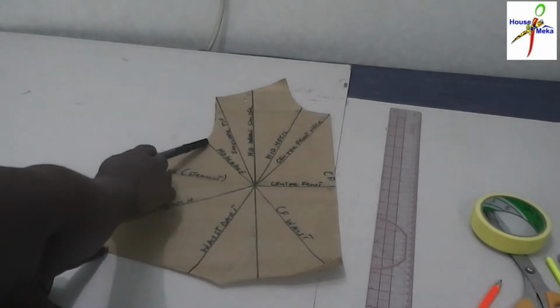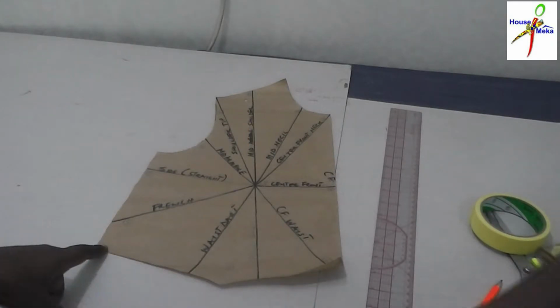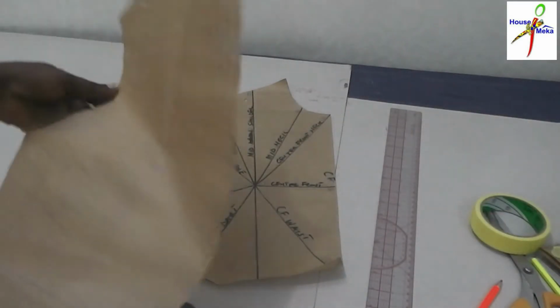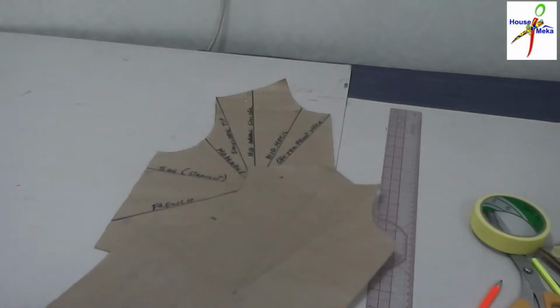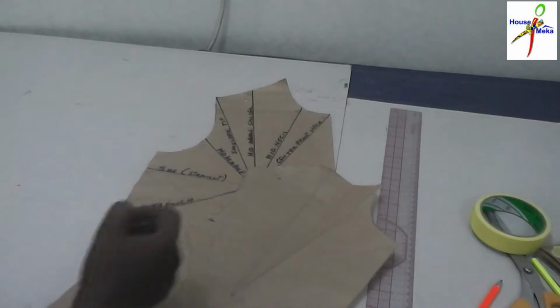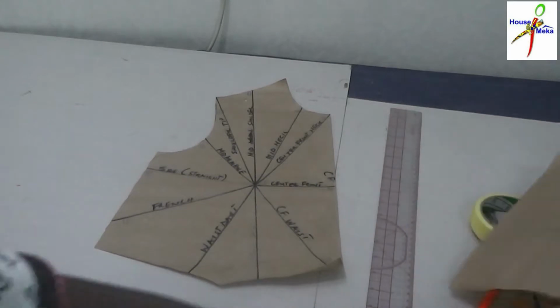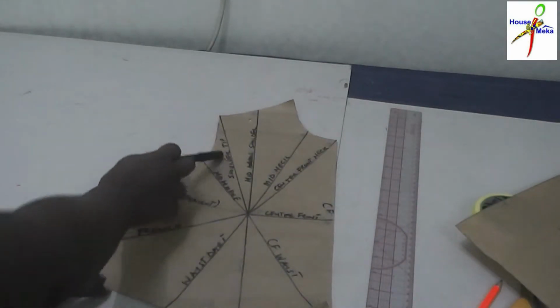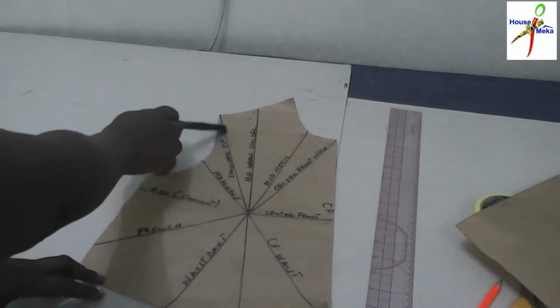Then we have the mid armhole dart. Your mid armhole dart is taken from the notched part of your block. When creating the block, you remember that we had some points which we noted, where we made our curve. We have the shoulder tip dart, which means the dart is transferred to the shoulder tip.